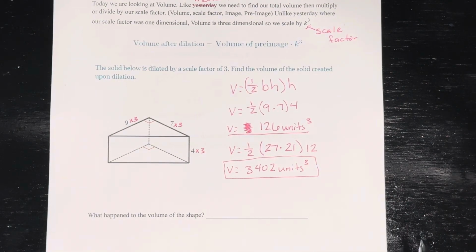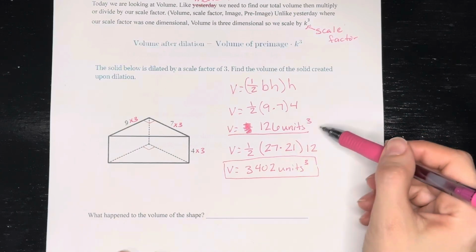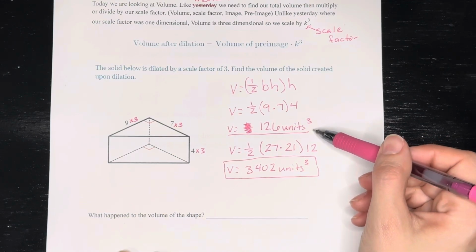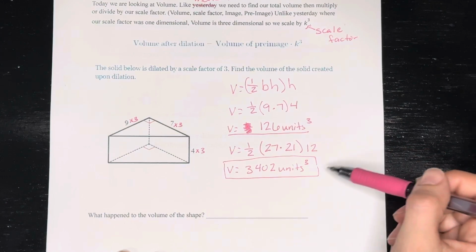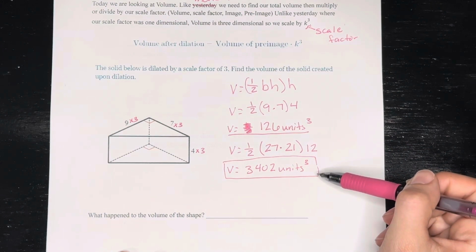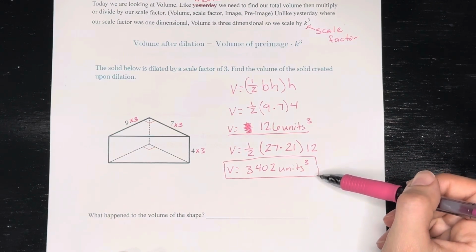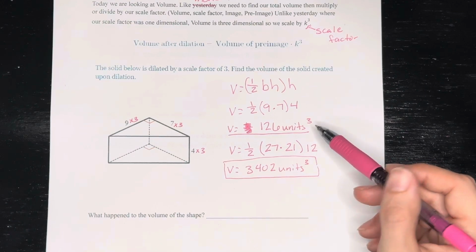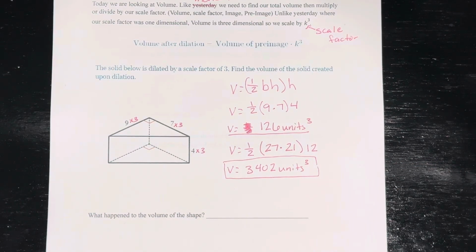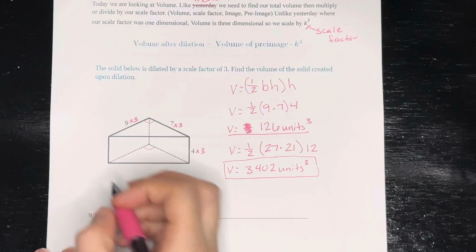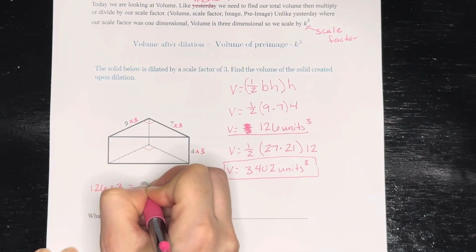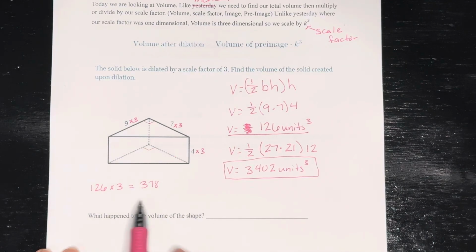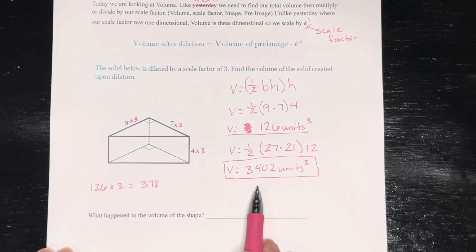Okay, so notice my volume of my pre-image or my original image is not just 1/3 of our new image, right? Or our scaled image. So if I took 126 times 3, that would be 378. That does not match what my new image is, right?